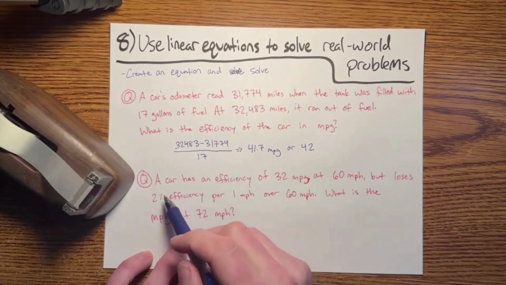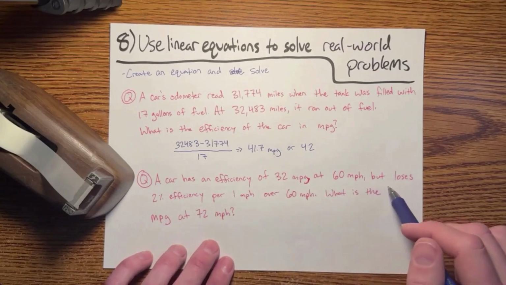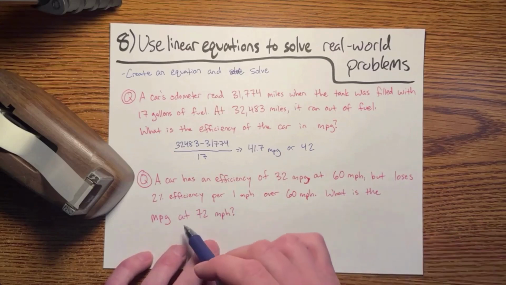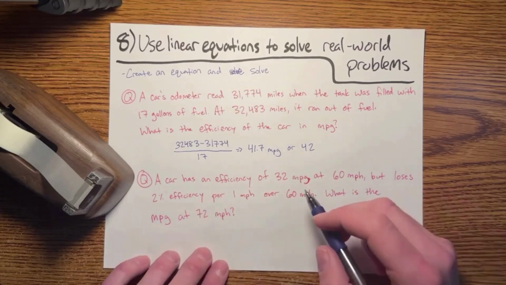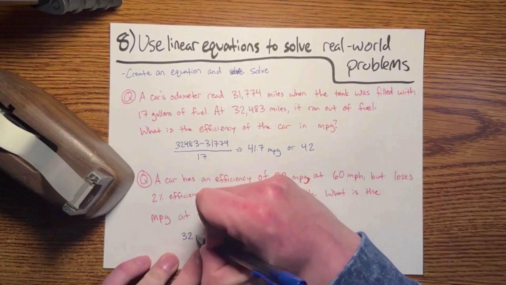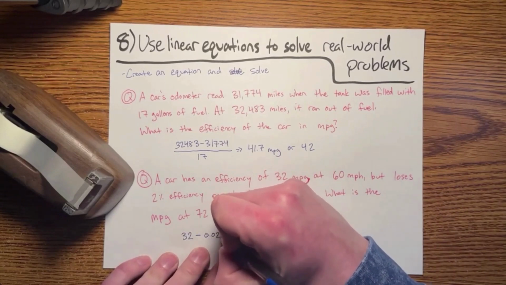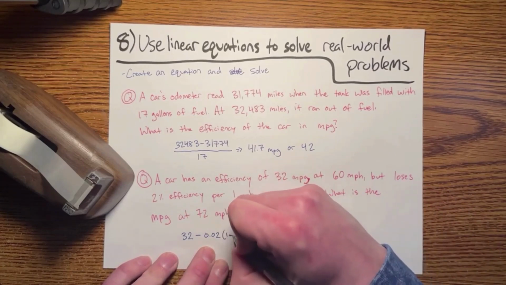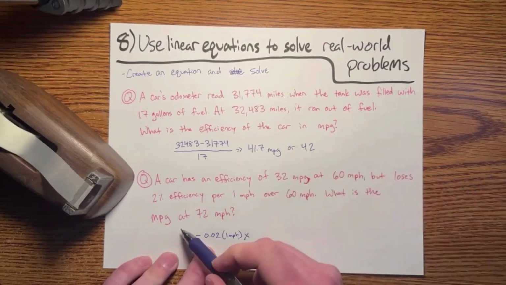The second problem we have here is that a car has a fuel efficiency of 32 miles per gallon at 60 miles per hour, but loses 2% efficiency per 1 mile per hour over 60 miles per hour. What is the miles per gallon at 72 miles per hour? So for the expression, it has a fuel efficiency of 32 to start off with, and then we're losing, so subtract, 2% efficiency. If we look at that in decimal, that's 0.02 per 1 mile per hour over 60 miles per hour.